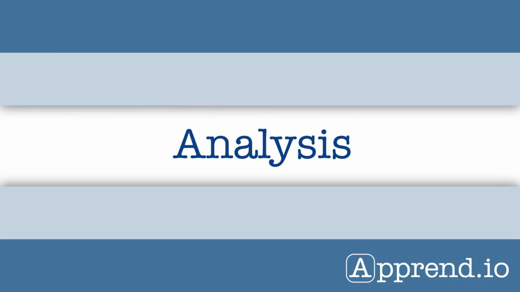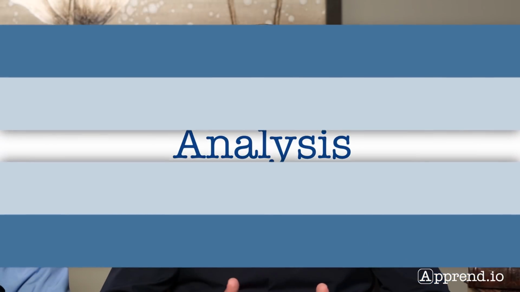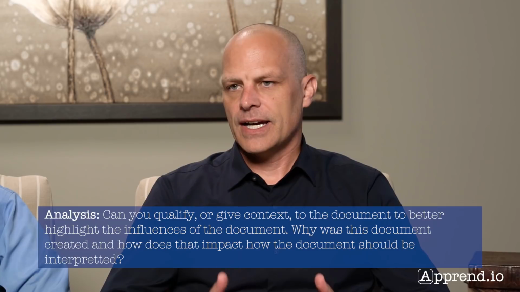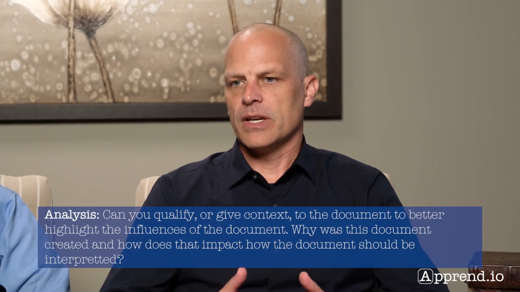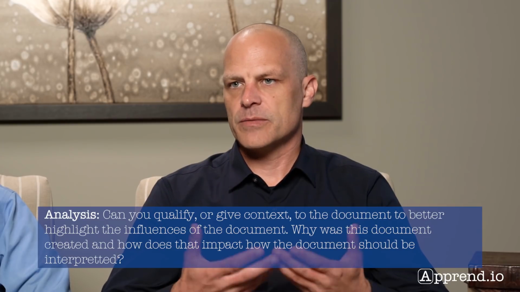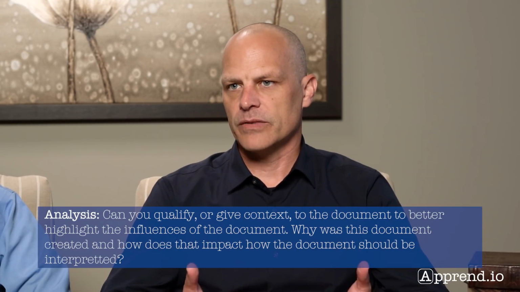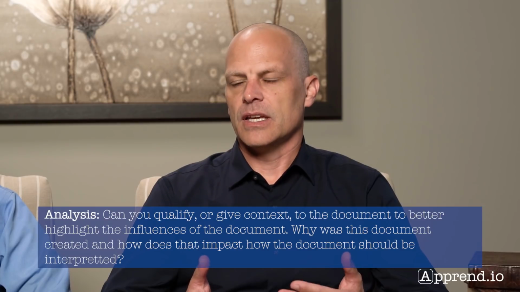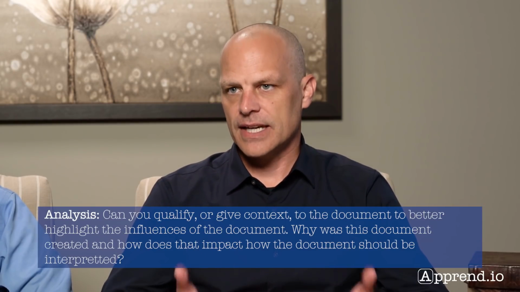With the analysis point, what they're trying to have you show on the DBQ is analyzing the documents for themselves. You've already analyzed them for the content to support the argument, but now can you qualify that document or bring up things about that document that might be relevant or significant in influencing what is being said in that document?